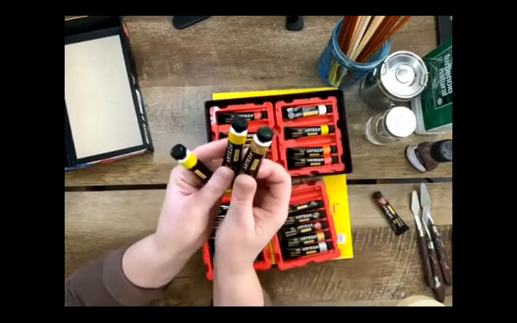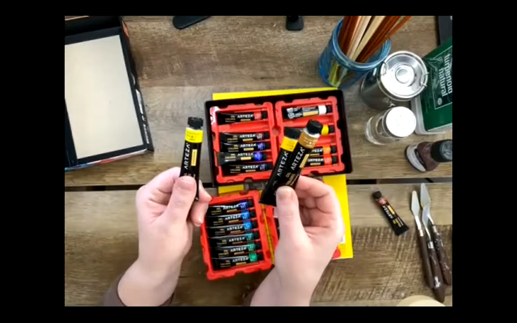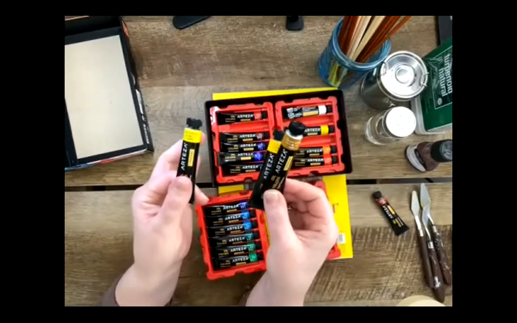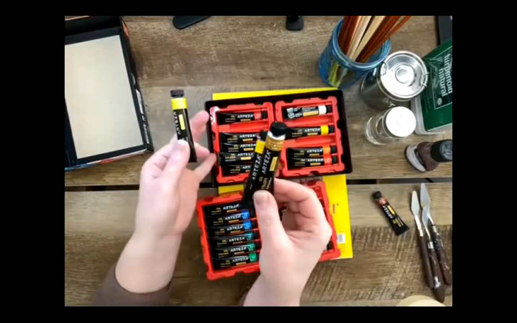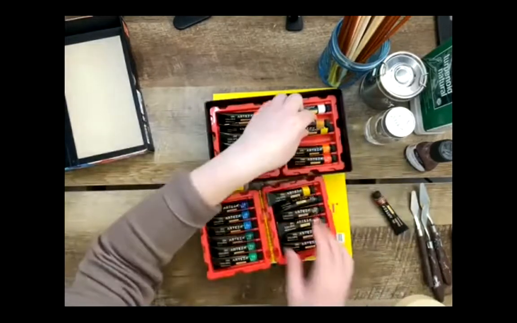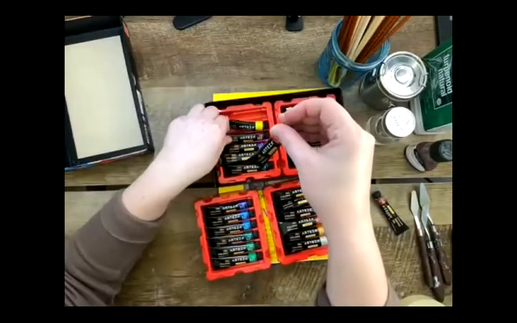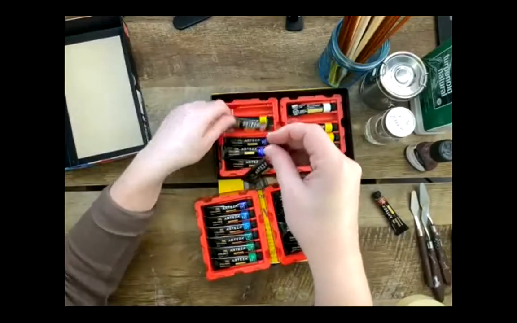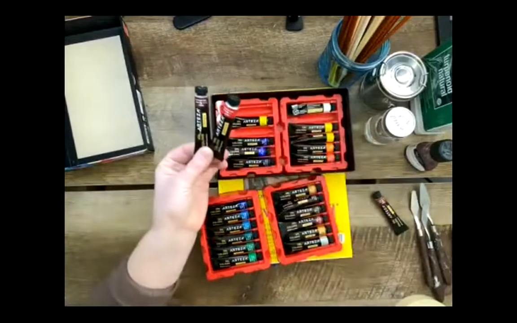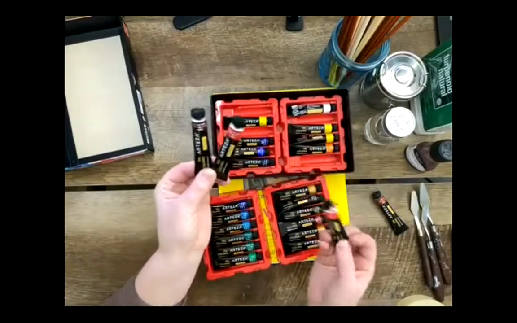Or even all the way to yellow ochre is going to be warmer. So think about the temperature of your paint: cool yellow, warm yellow. And then reds, something like a crimson, your alizarin crimson or scarlet, is going to be a warm red.